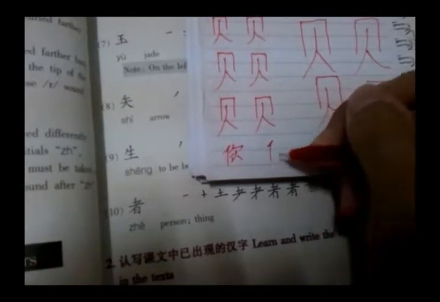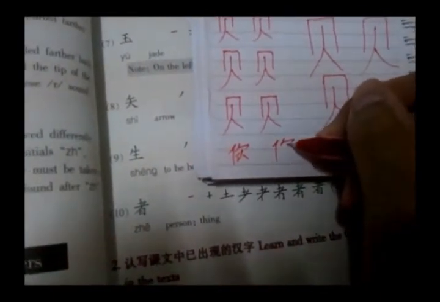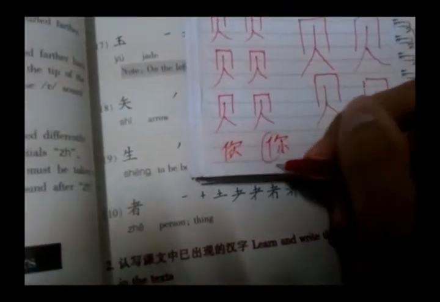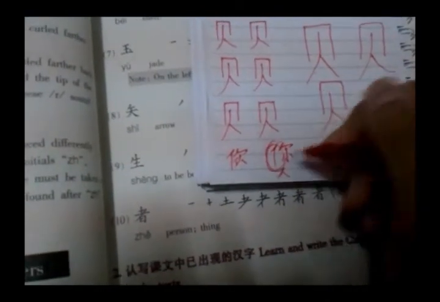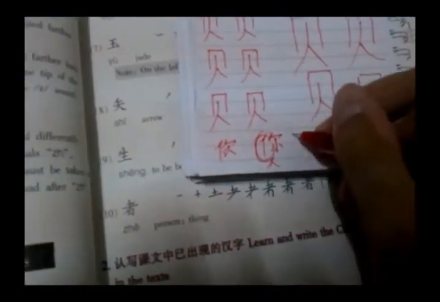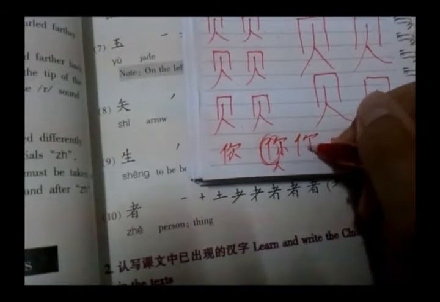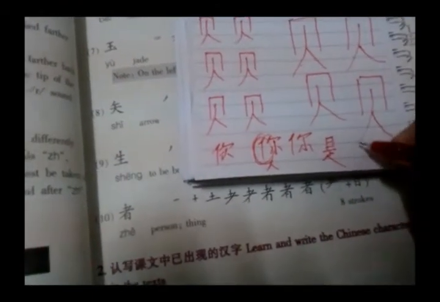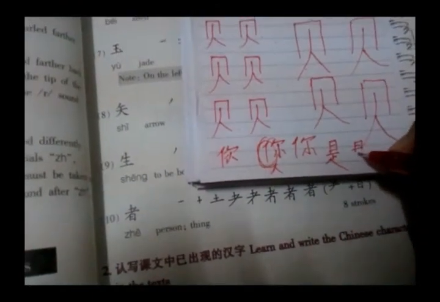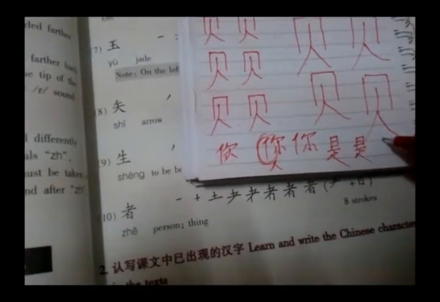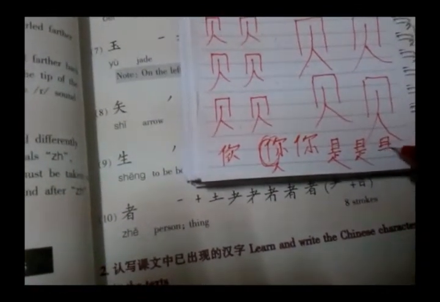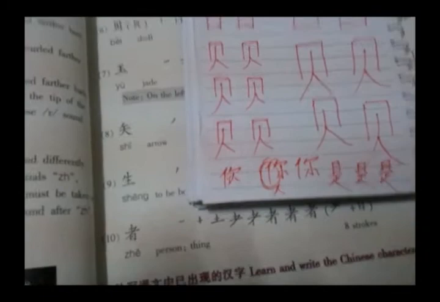So this is ni. So now you know that this is the ren character, which is to the left. That's why it looks that way. So ni. This is shi, which is like is, but not quite.